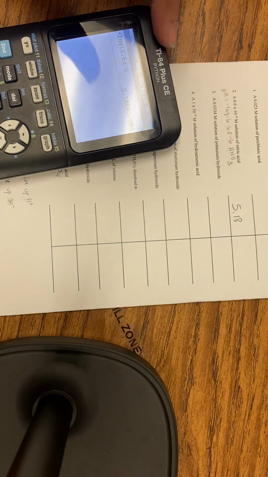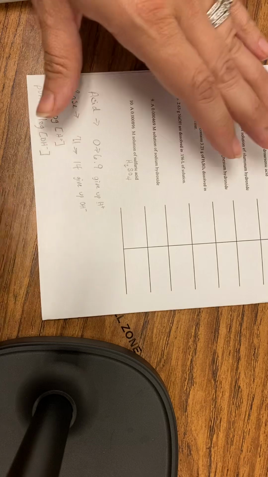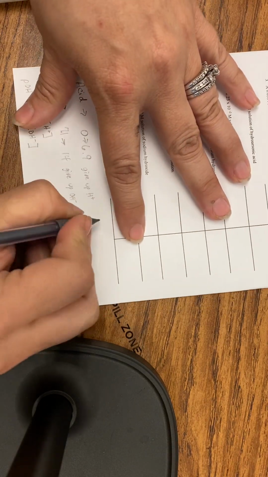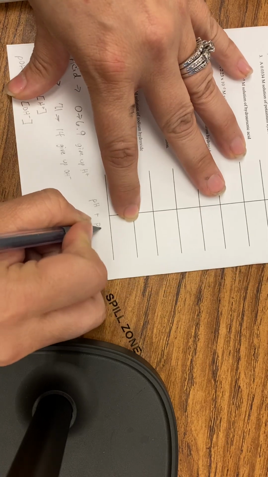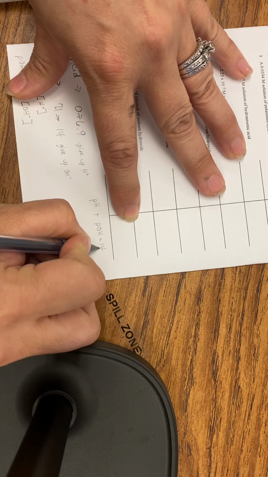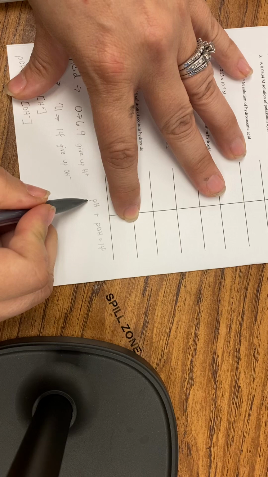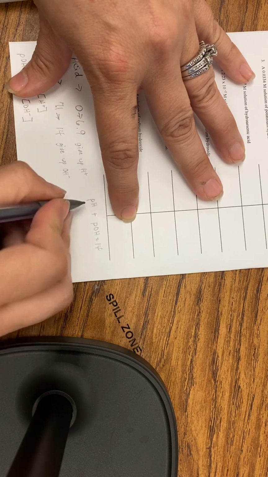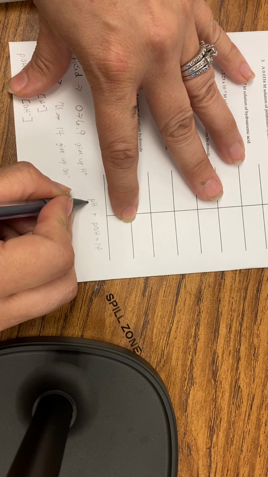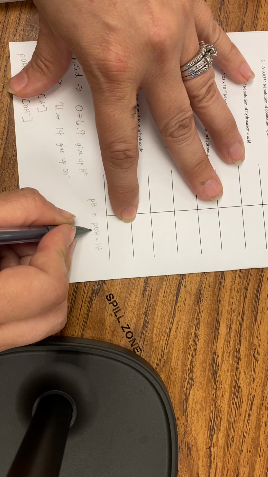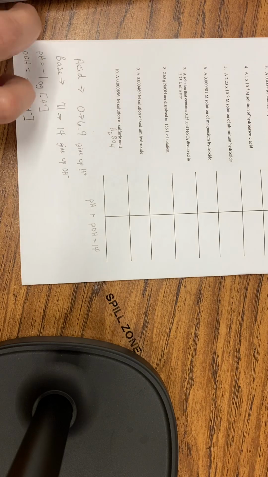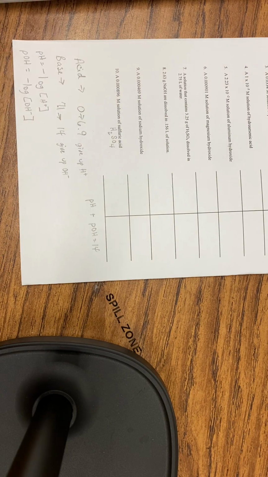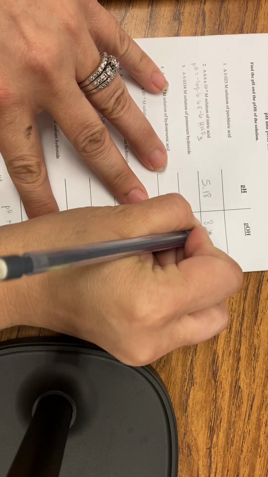Now, to figure out the pOH, there's one more little equation I want to show you: pH plus pOH is equal to 14. This is what makes something an acid, and this is what makes something a base. If I know my pH is 5.18 and I want to solve for my pOH, I just subtract it from 14. So 14 minus 5.18, and my pOH is 8.82.